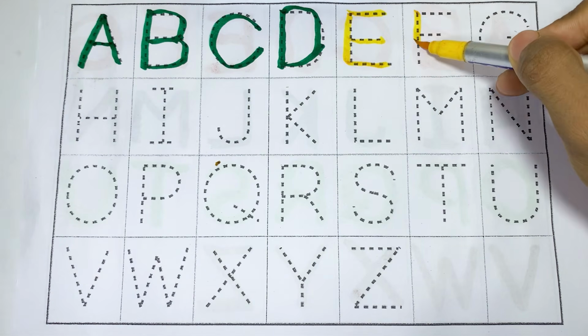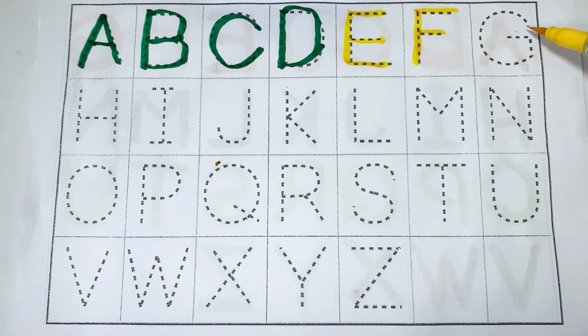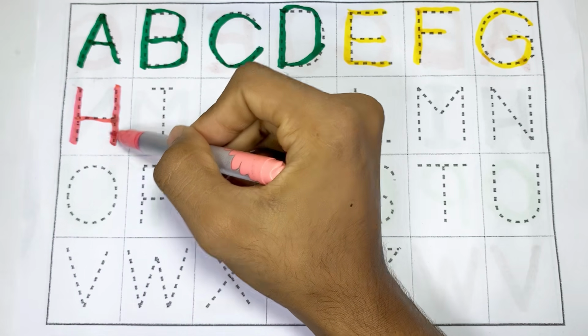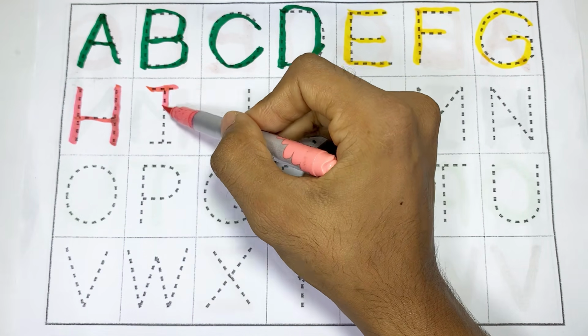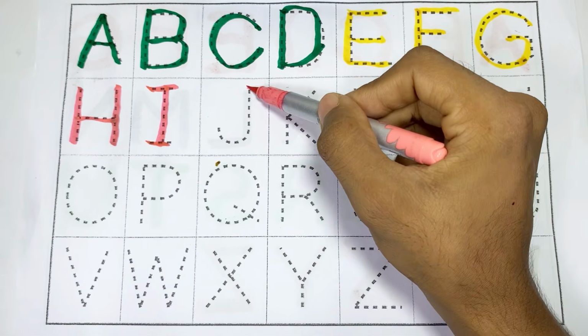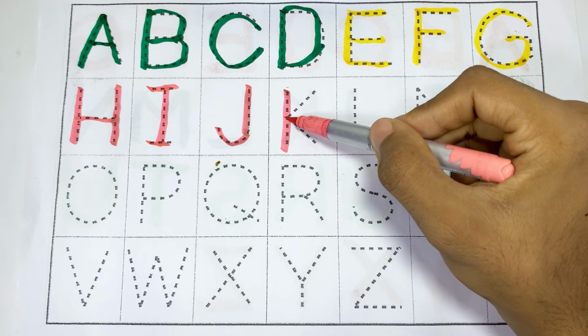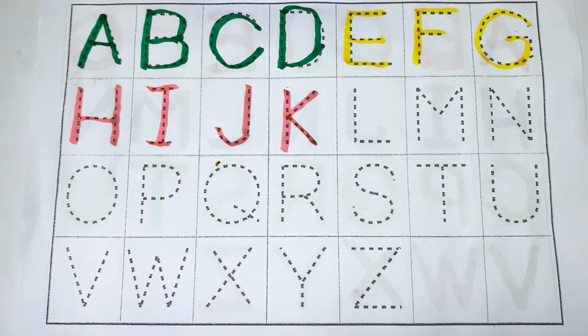E for elephant. F for fish. G for God. Kids, now you draw H and use light pink color. H for helicopter. I for ice cream. J for jackfruit. K for kangaroo. Kids, now you draw L and use black color.